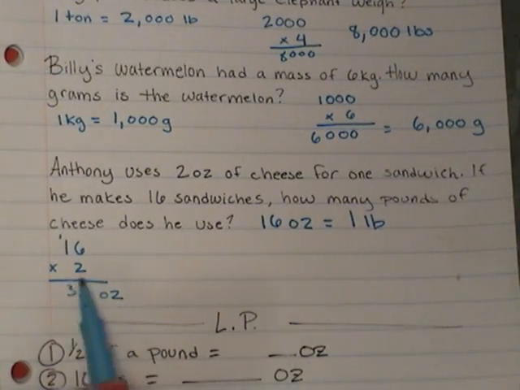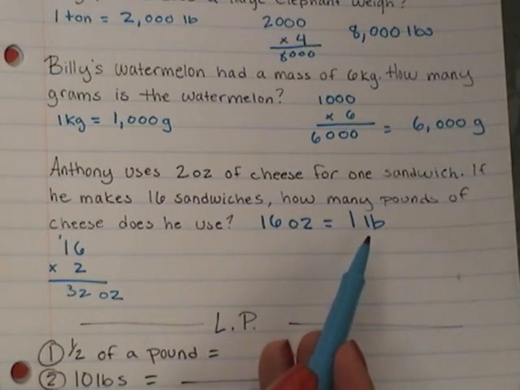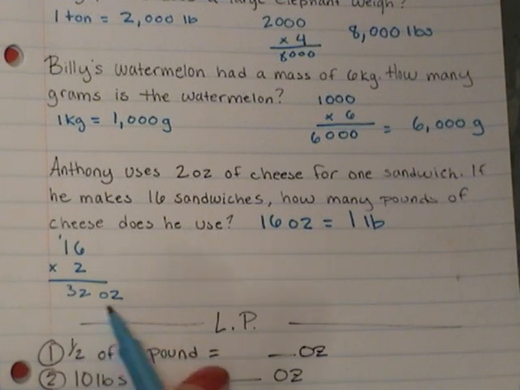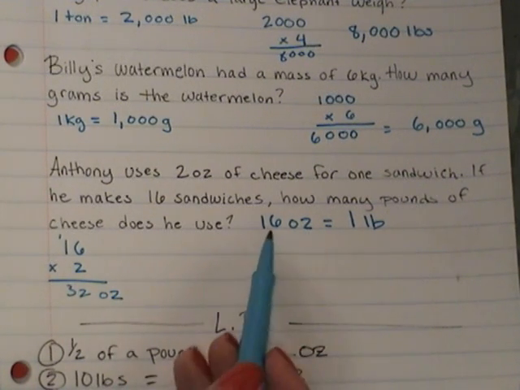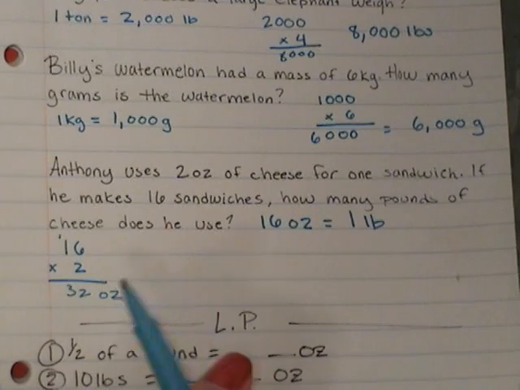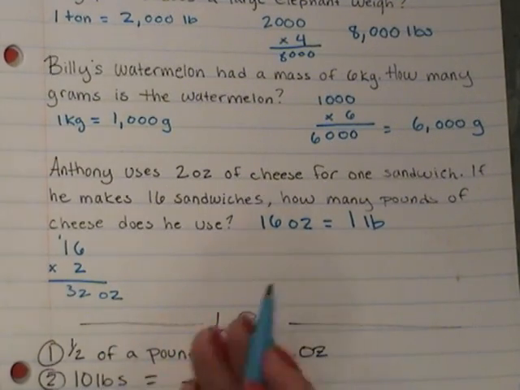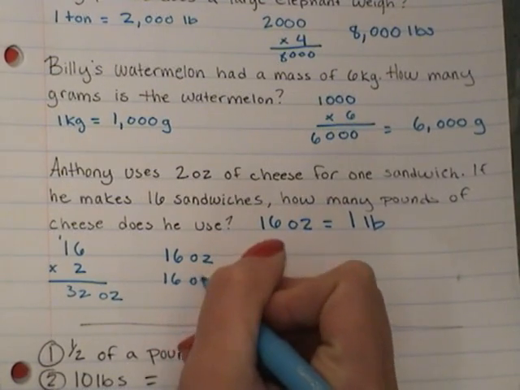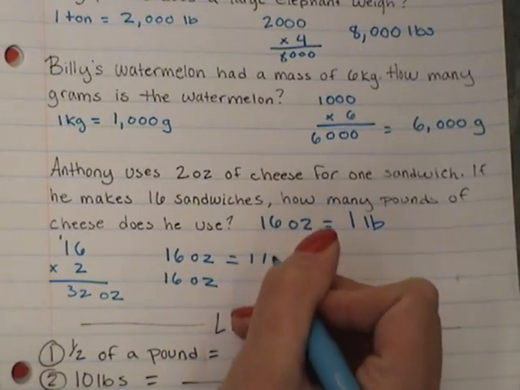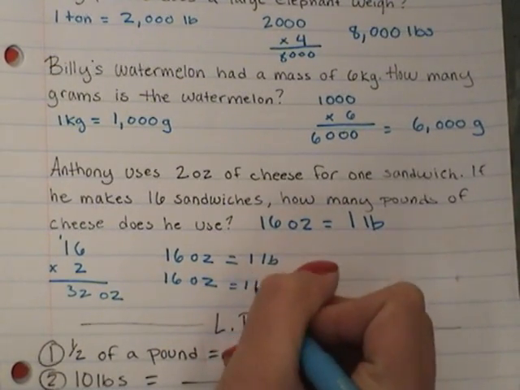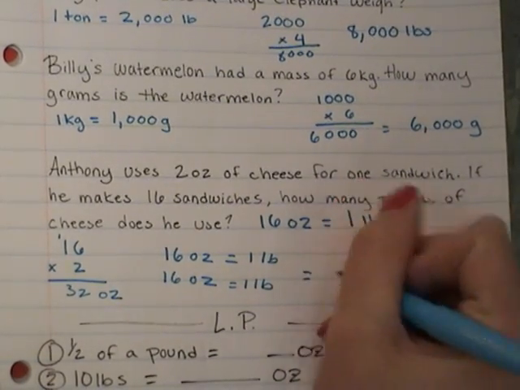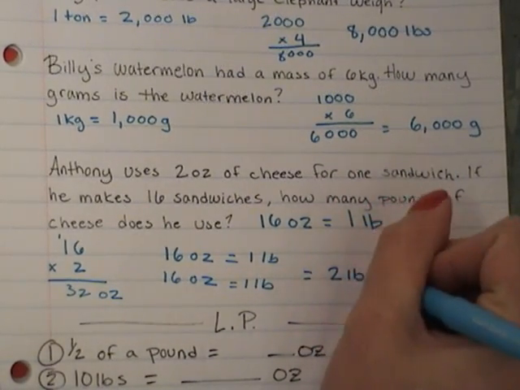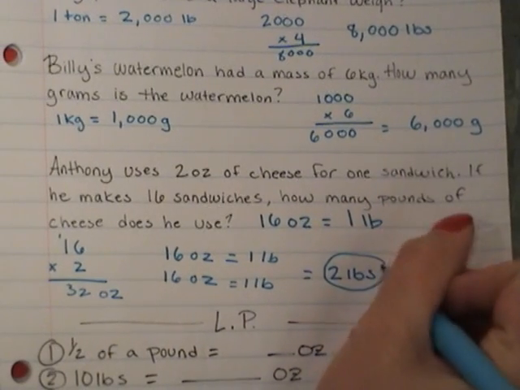But what I noticed right here, 16 ounces equals 1 pound. And I have 32 ounces. 16 plus 16 equals 32. So if I have 2 16 ounces, 1 pound, 1 pound, my grand total would be 2 pounds of cheese.